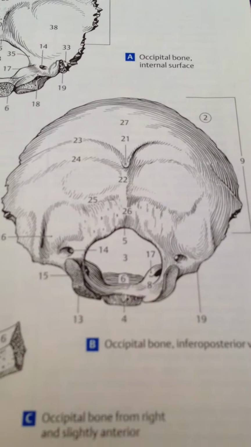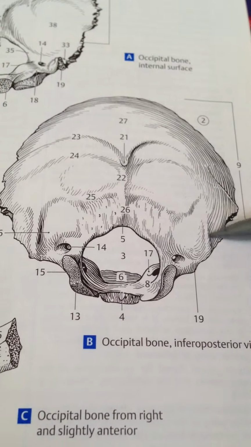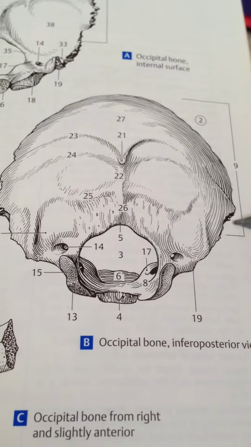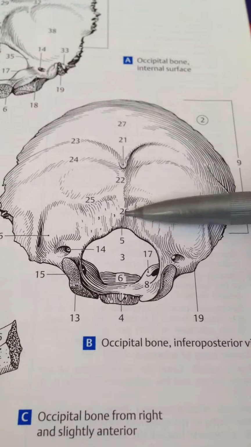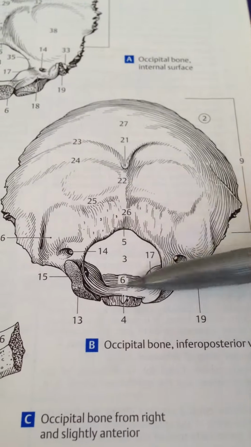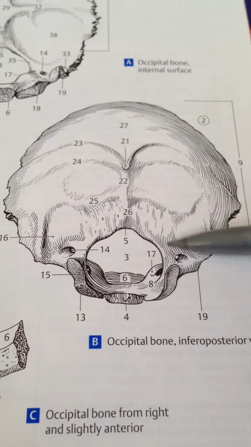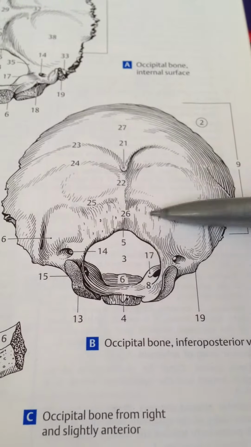Now, first off, we're going to have our squama of the occipital bone, number 9. And this squama of the occipital bone is basically going to extend posteriorly and superiorly to this big hole we have. And this big hole on the occipital bone is going to be known as the foramen magnum. Now I'm going to explain its significance in a second or two.